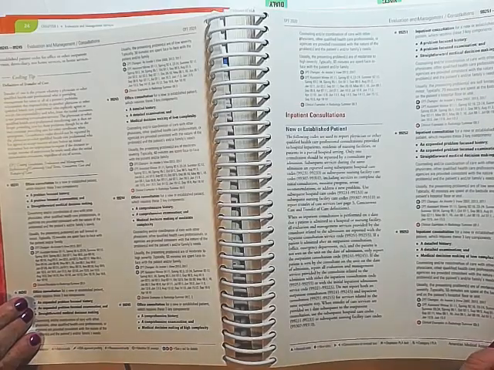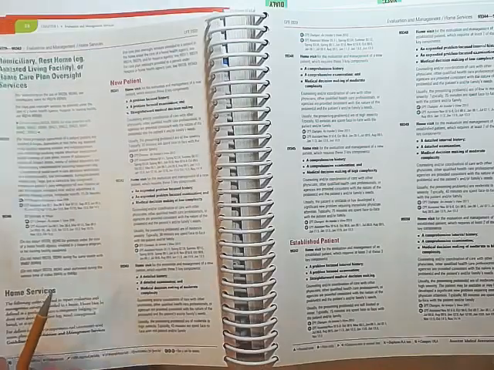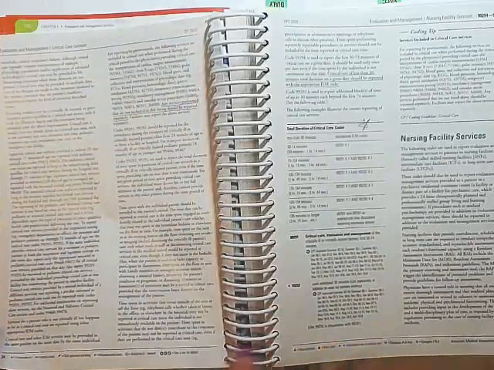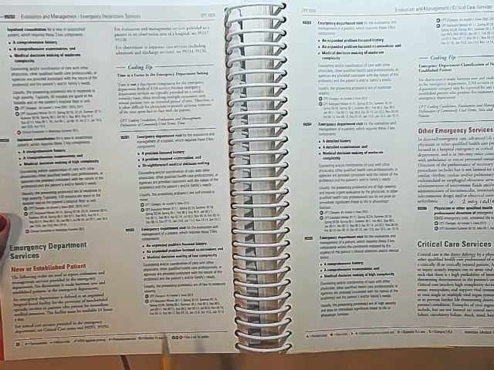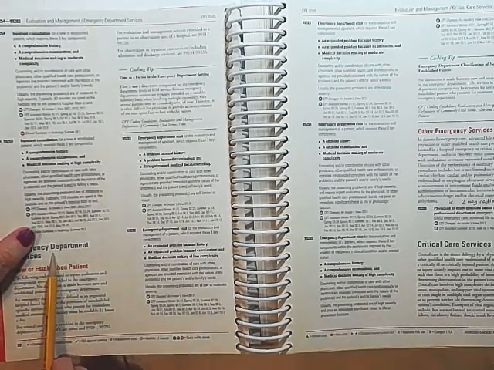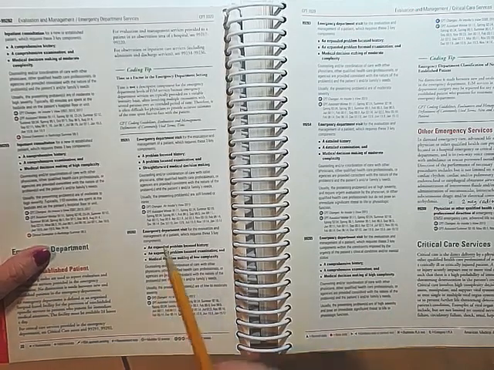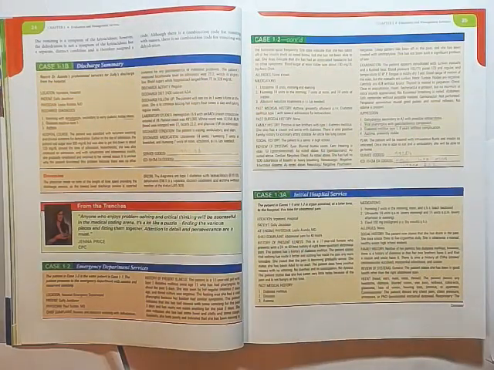992. Here they are. Oh my gosh, I was probably on the page and didn't even know it. So here's my emergency department. Doesn't matter if you're new or established. So we've got to determine the history level, the exam level, and the medical decision-making level.